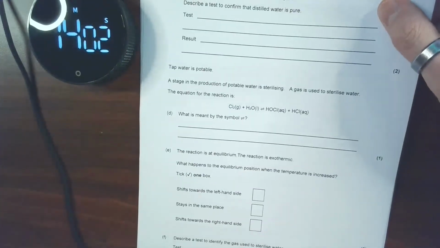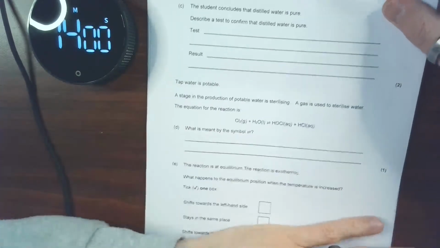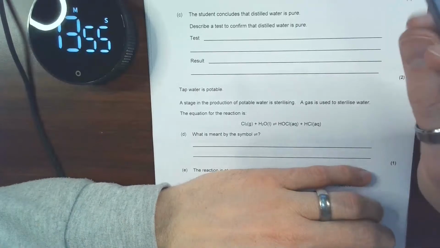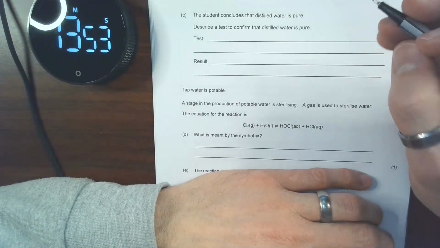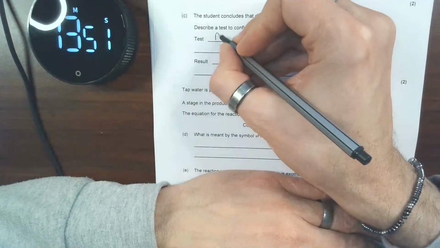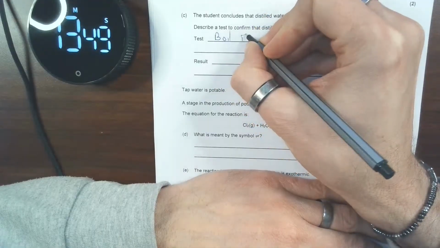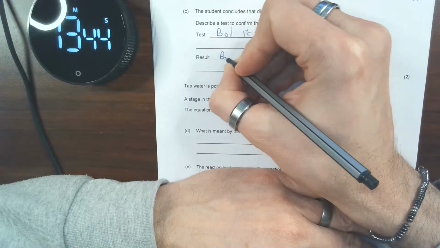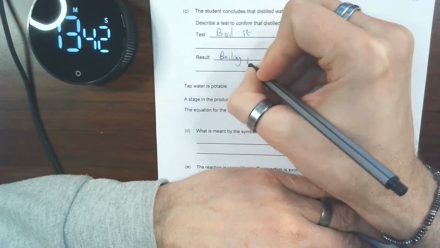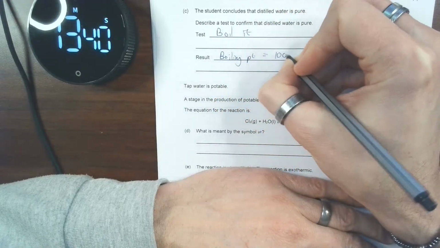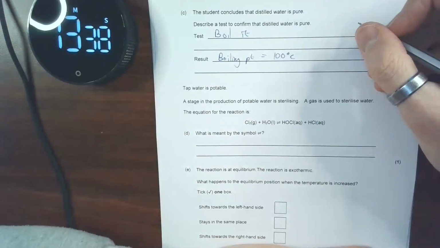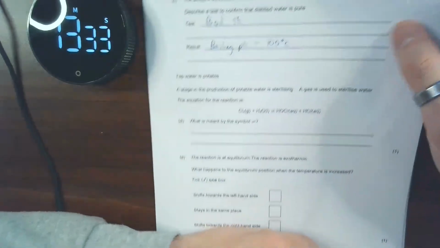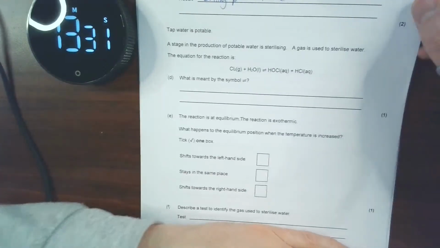A student concludes that distilled water is pure. Describe a test to confirm that distilled water is pure. What do we think, chat? To test if it's pure water, the test is to boil it. If it boils at 100 degrees C, you know it's pure. If it boils at a temperature higher or lower than 100 degrees C, it's not. Or if it boils over a range, it's also not pure.